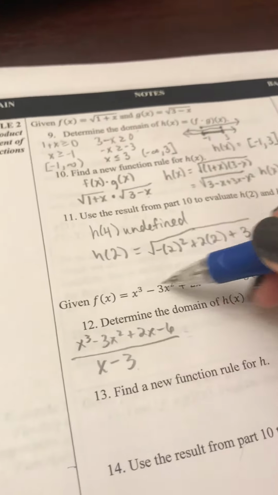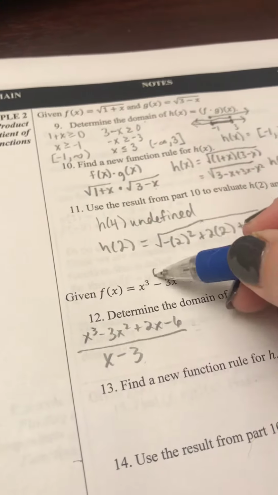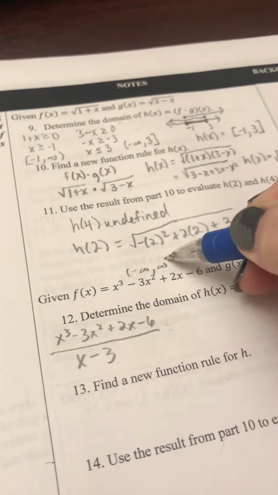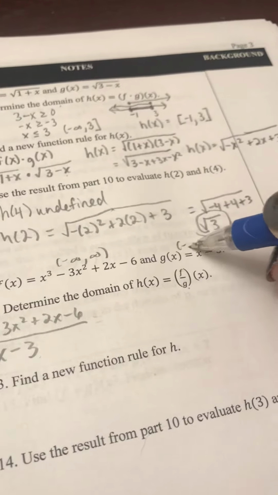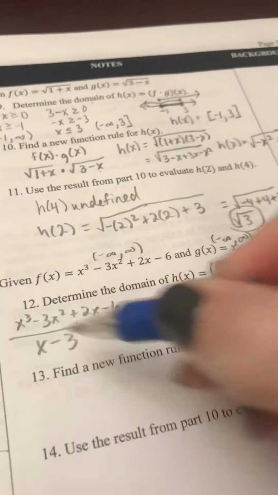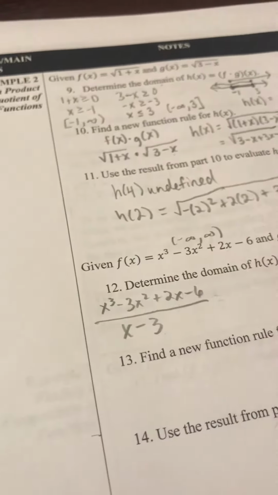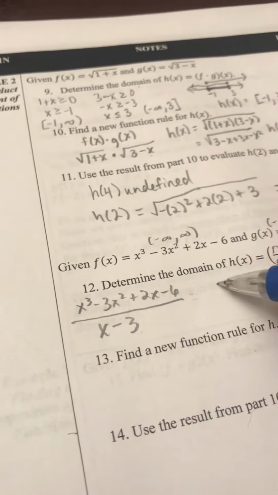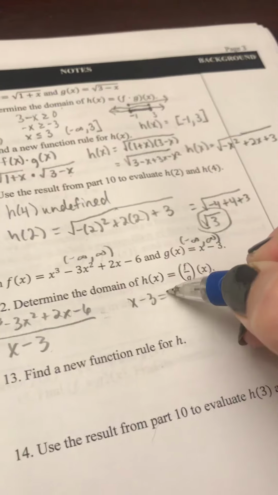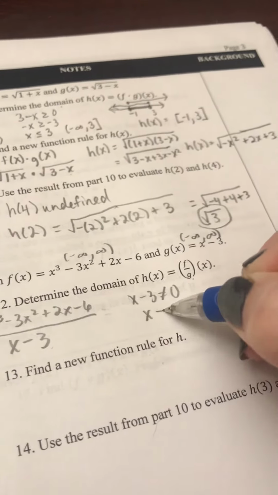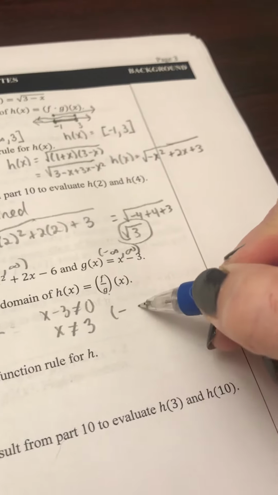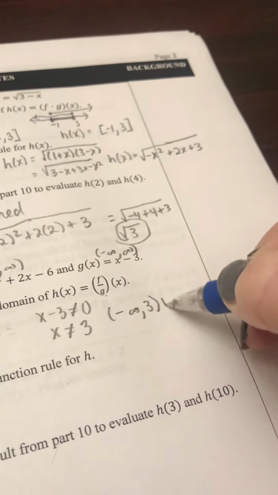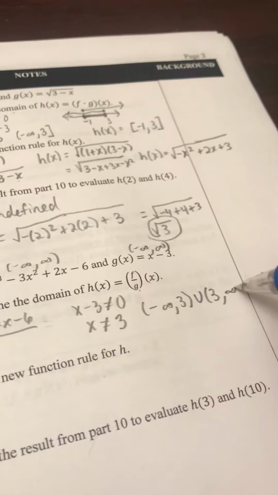So although the domain of f of x is negative infinity to infinity, and the domain of this linear function is negative infinity to infinity, when you put the quotient together, now we've got some value that gives you 0 on bottom. So what value would give you 0 on bottom? Or you can set the x minus 3 to not be equal to 0 and solve, is that x cannot be 3. So your domain for the quotient is negative infinity to 3 open, union with open 3 to infinity.